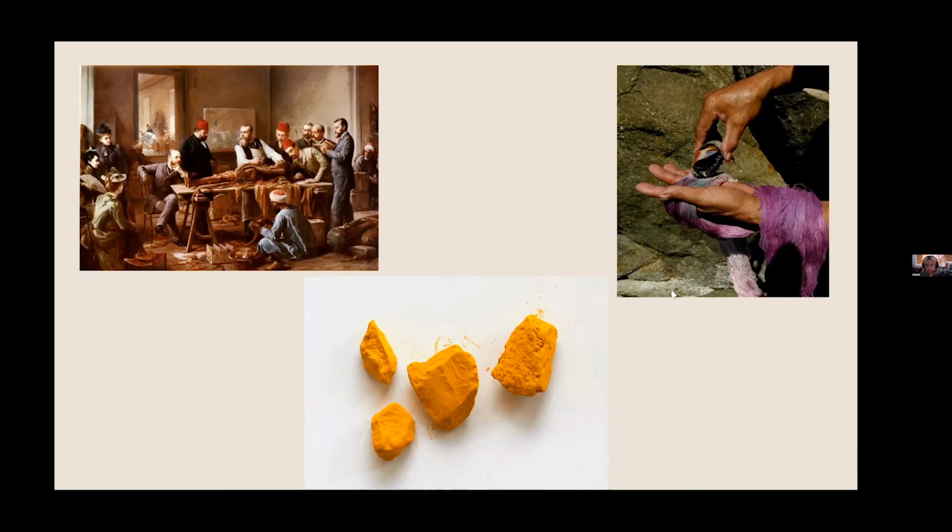And so these were the pigments that I talked about in my paper: Indian yellow, Tyrian purple, and mummy brown. Tyrian purple also exploited sea snails, because in order to make it, they had to kill a bunch of sea snails.